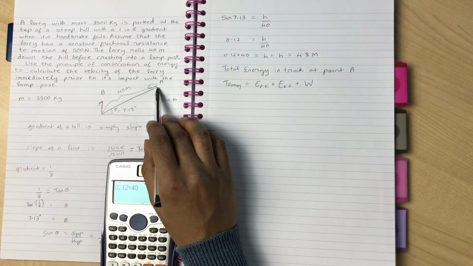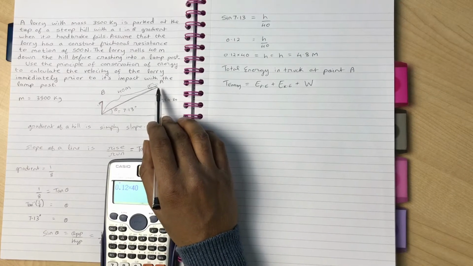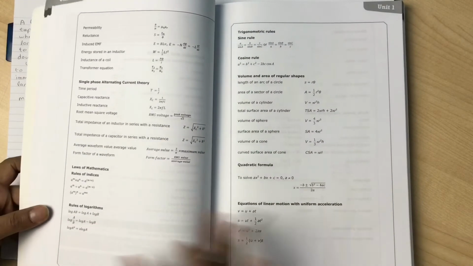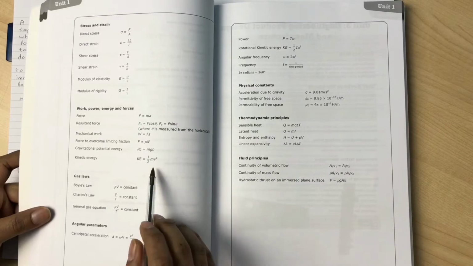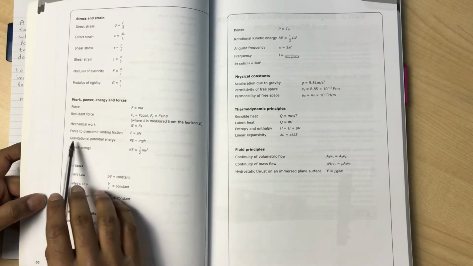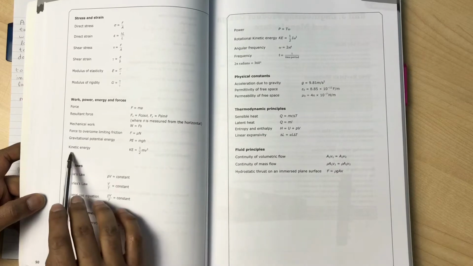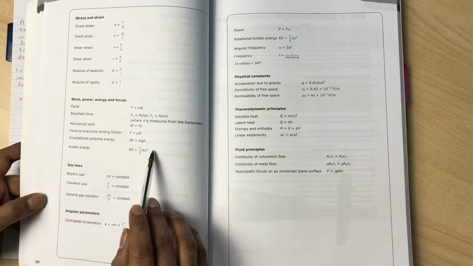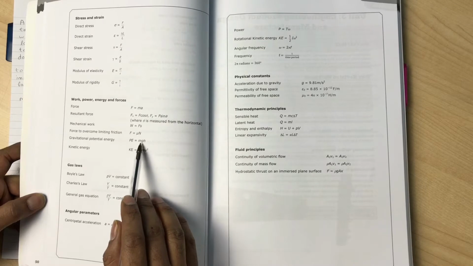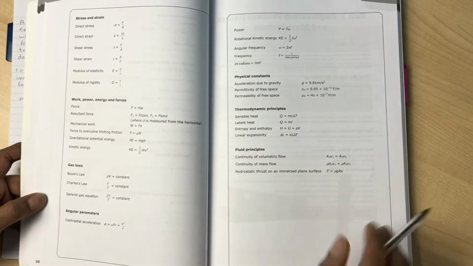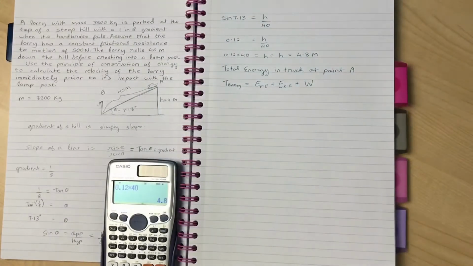Now at this point, if we take a look at our formula sheet, gravitational potential energy is mgh and kinetic energy is half mv squared, where m is mass, g is gravity, h is height, and v is the velocity or the speed.